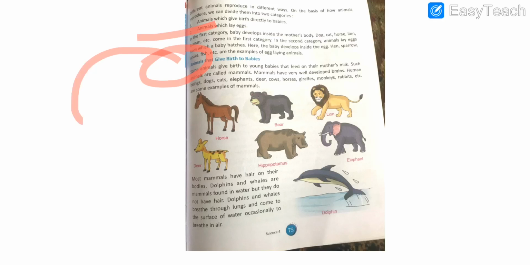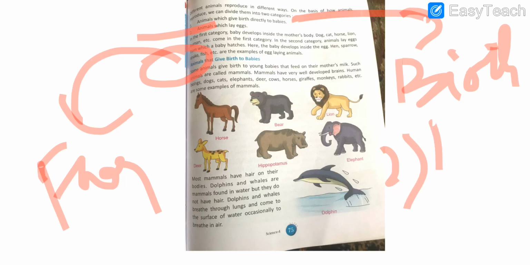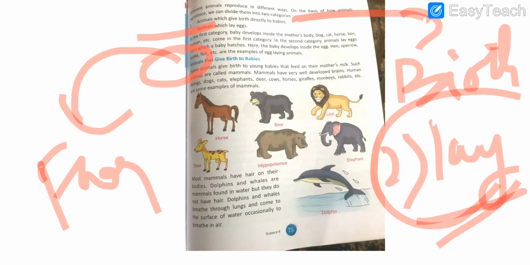Snake also lays eggs and hatches its babies from the eggs. Thus students, there are two categories of animals. Number one, those that give birth to their babies directly, and number two, those that lay eggs, and then the babies develop and come out from the eggs.